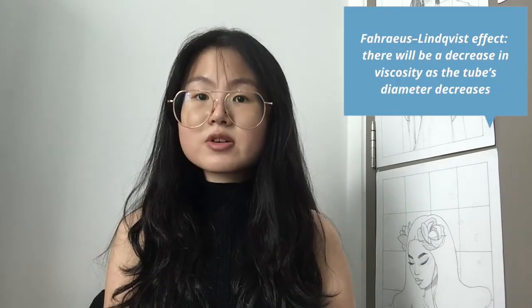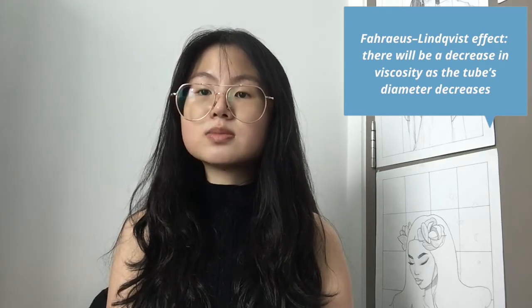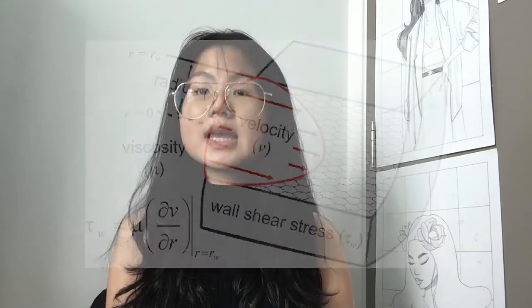If the diameter of a red blood cell is slightly smaller than the diameter of the blood vessel, the Fahraeus-Lindqvist effect occurs, and there is a decrease in the wall shear stress. And this Fahraeus-Lindqvist effect states that there will be a decrease in viscosity as the tube's diameter decreases. In arterial blood flow, the wall shear stress expresses the force per unit area exerted by the wall on the fluid in a direction on a local tangent plane.